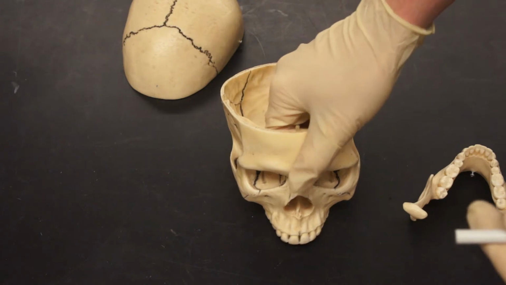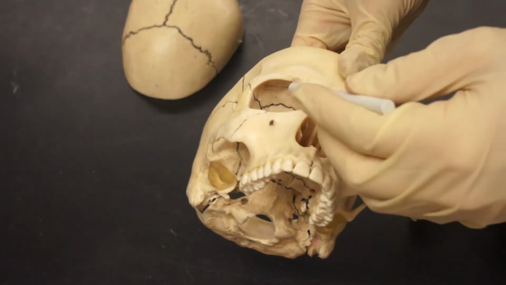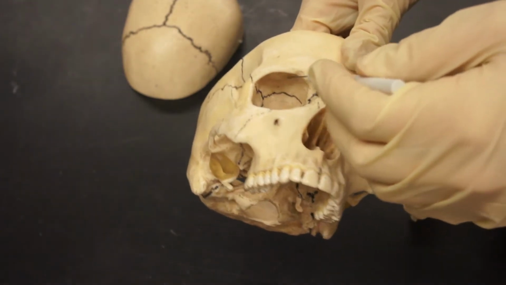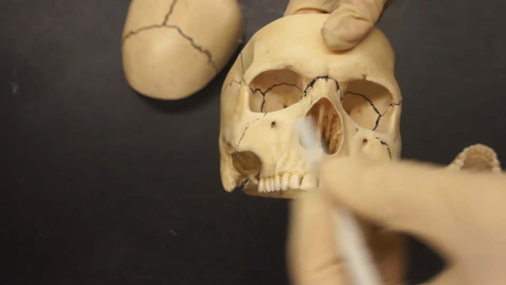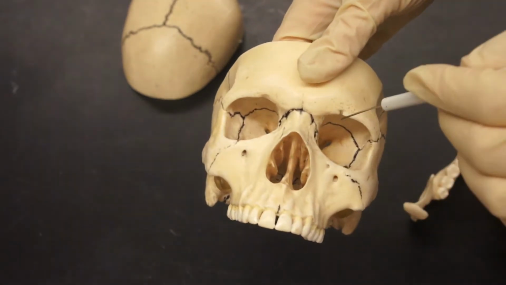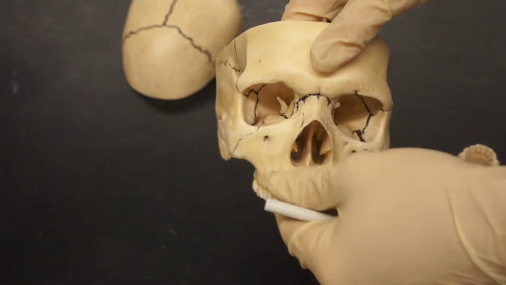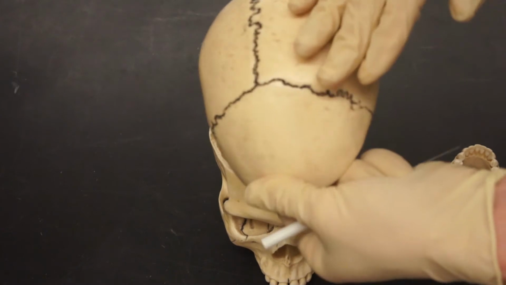First, we have the lacrimal fossa, or the fossa of the lacrimal gland, the supraorbital margin, the infraorbital margin, and the supraorbital notch or foramen. Those are these right there. And then we have the parietal bones in general. Those are these bones right here, these two.